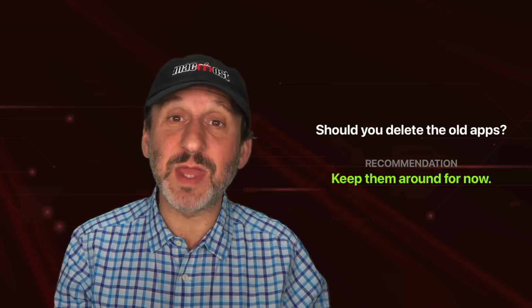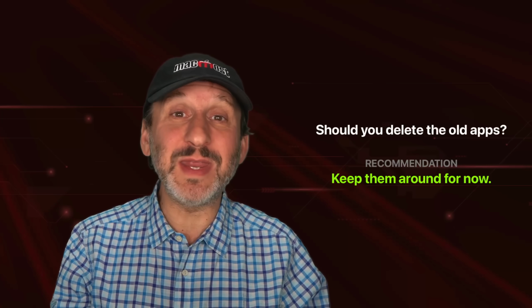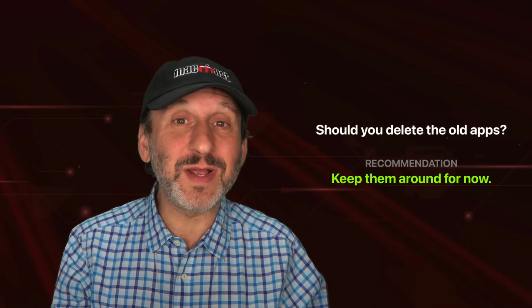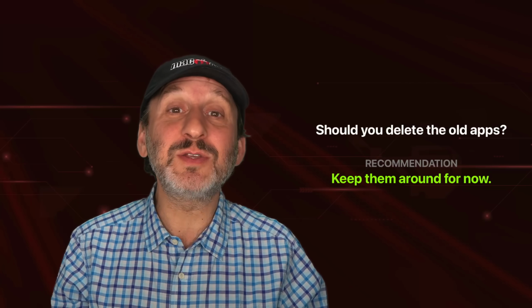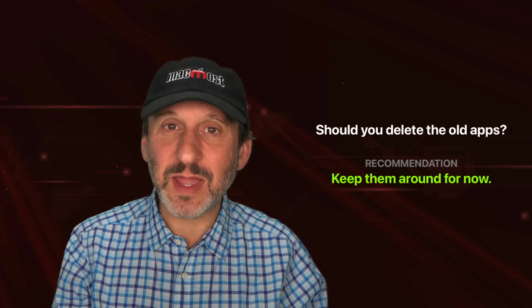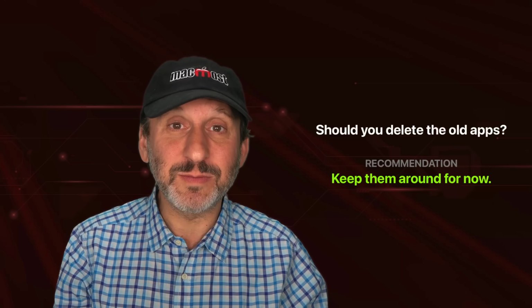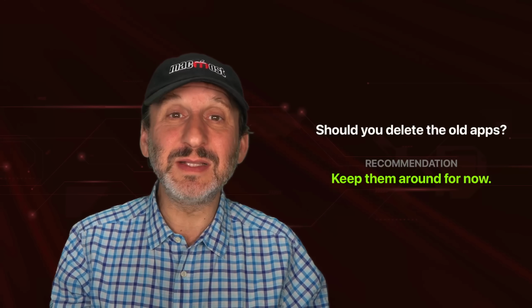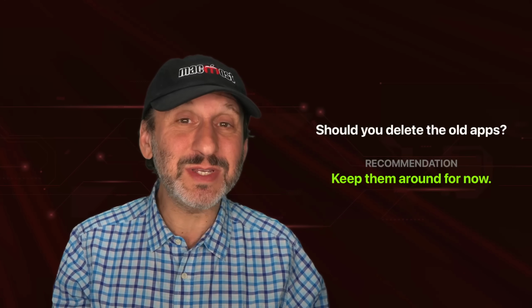I suppose one reason to keep them there is maybe some document you open in the new app doesn't look quite right or has some sort of issue. You can always go back to open it in the old app. I haven't run across or heard about anything like that, but I suppose it's possible. And with no real good reason to delete the old apps right now, I would just keep them around for a while.